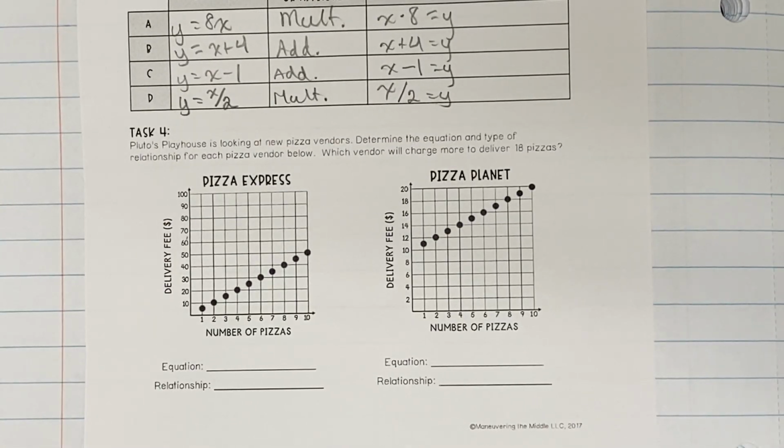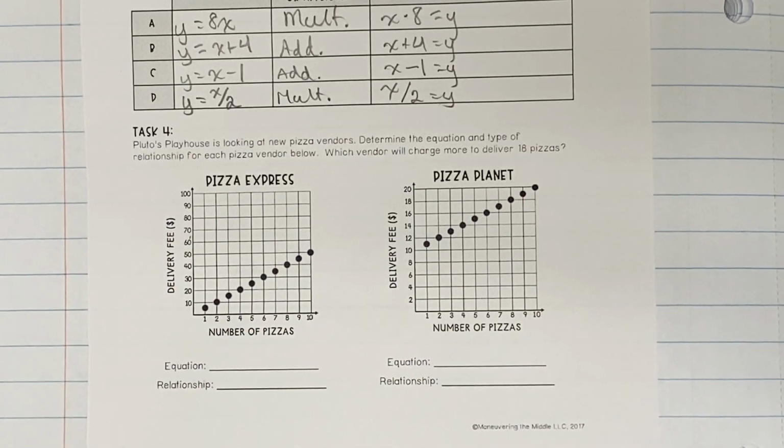So for task 4, Pluto's Playhouse is looking at new pizza vendors. Determine the equation and type of relationships for each pizza vendor below. Which vendor would charge more to deliver 18 pizzas? So we need to look at these both first and figure out what's the equation, what type of relationship is the equation representing, and then which vendor will charge more to deliver 18 pizzas.